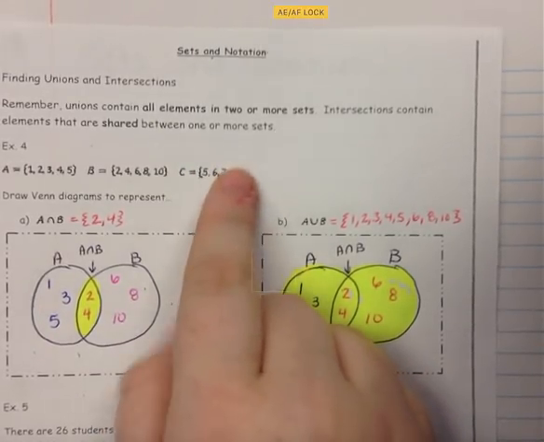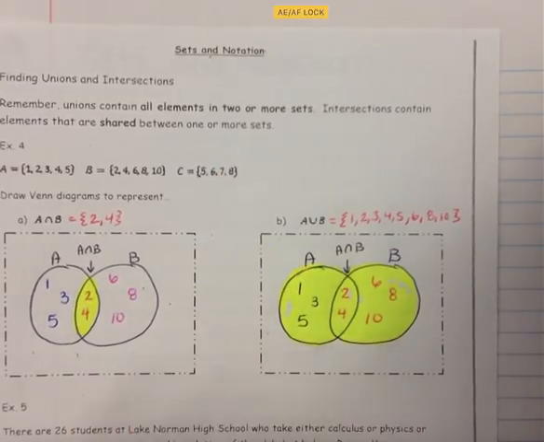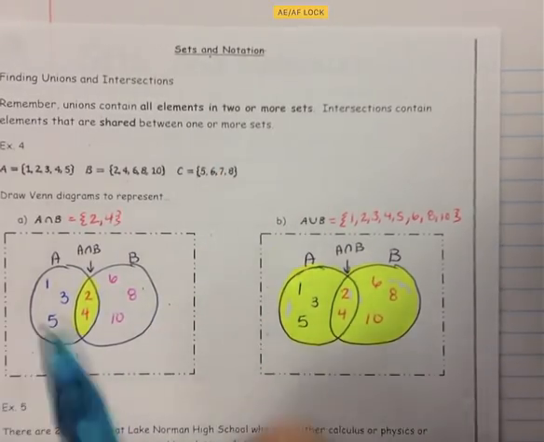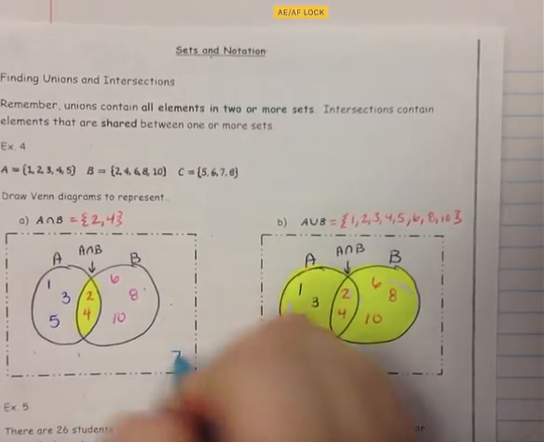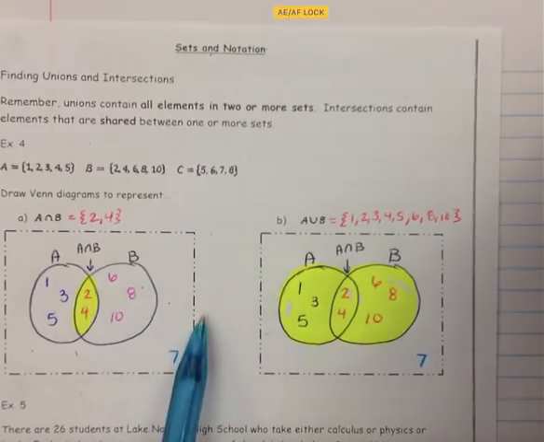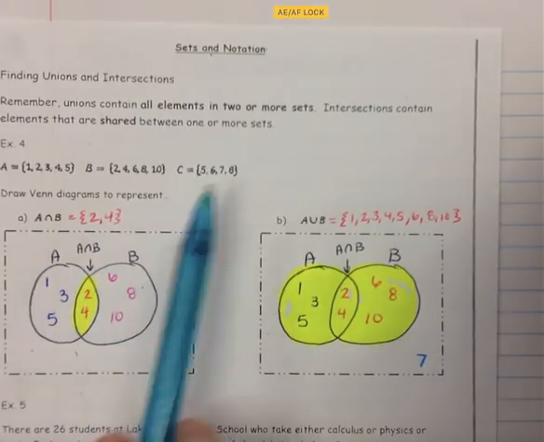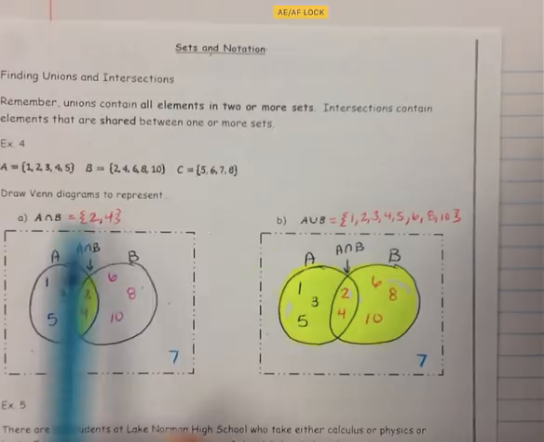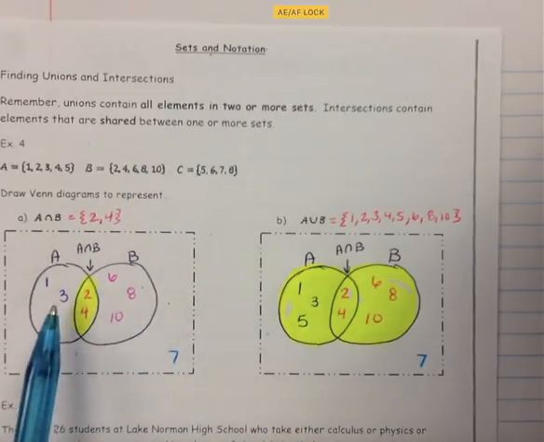And we do have the 8 in here. So technically 7 could be written on the outside. So this could also include the number 7 right here, because these are the numbers that are remaining from these 3 sets up here, but they are not a part of A and B.